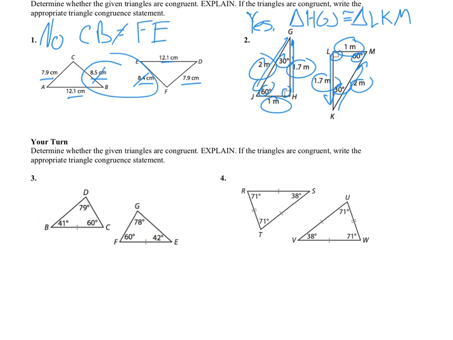All right, so your turn. Determine what those are. You guys will answer that as well.